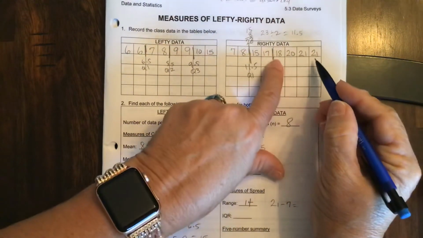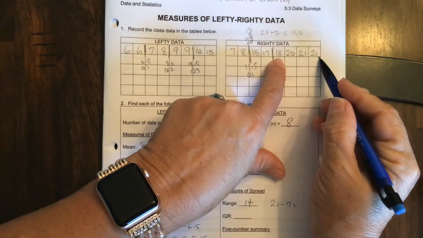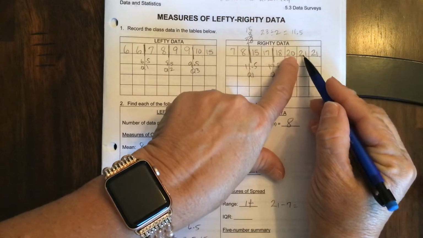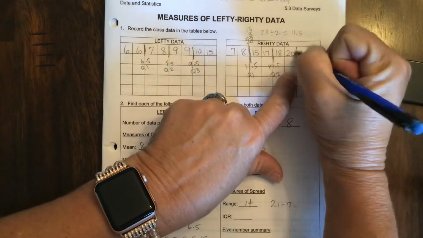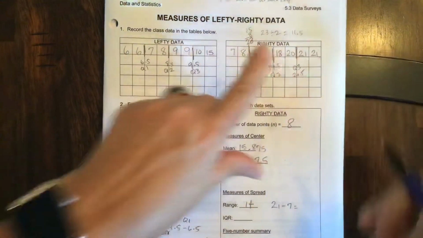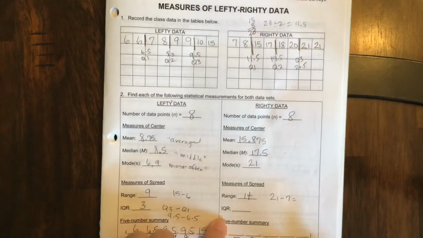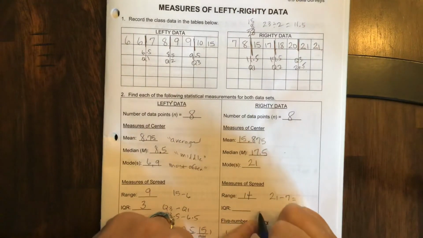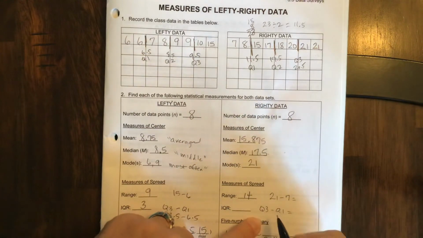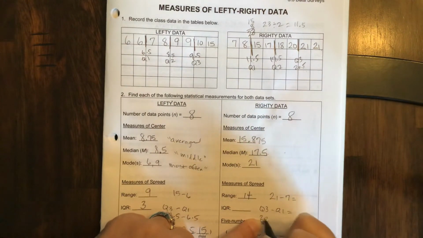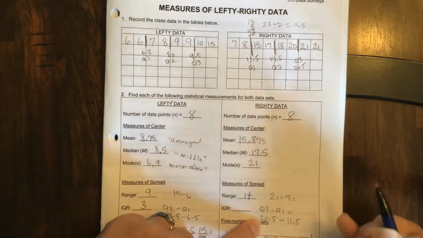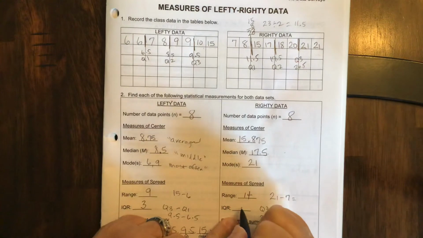Let's go over here to the right side of this. We have 18 to 21. So we're going to cross off the 18 and 21. And we're going to look between 20 and 21. And our Q3 is 20.5. So we're going to go down here to the IQR. Remember, we're going to subtract the Q1 from the Q3. So we have 20.5 minus 11.5. So our IQR is 9.